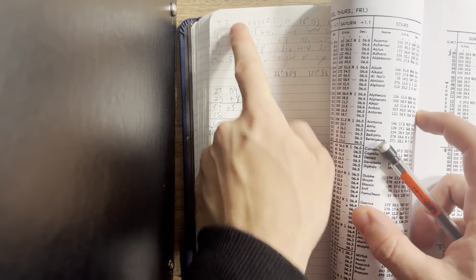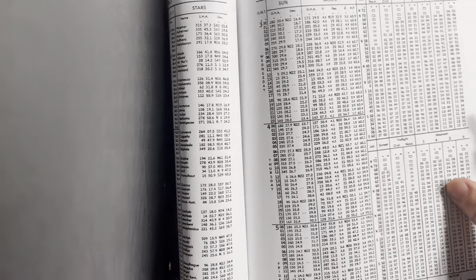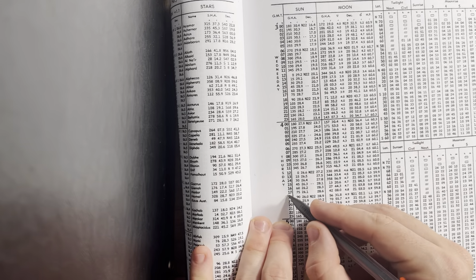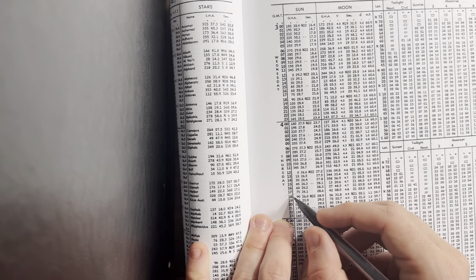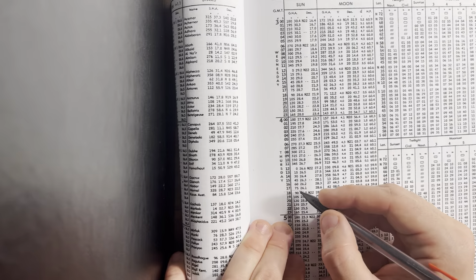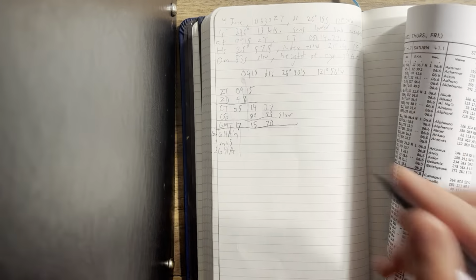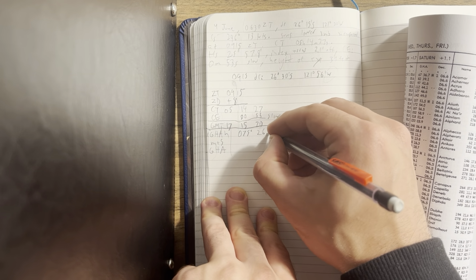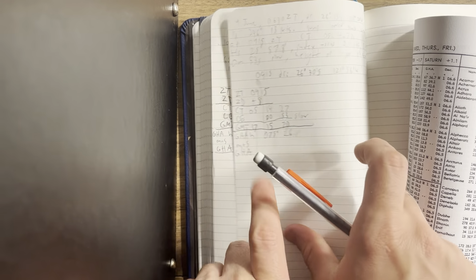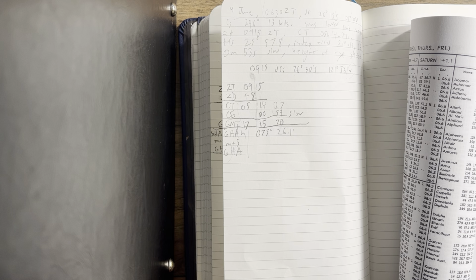Here's the 4th. Now we are looking for June 4th at also 1700, because these two problems happen to be really similar. So we come here and we see, on June 4th at 1700, we have a GHA of 75 degrees, 26.1. So I'll write that out: 75 degrees, 26.1 minutes.